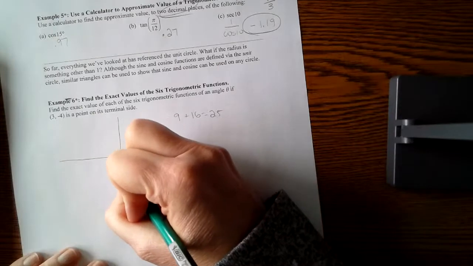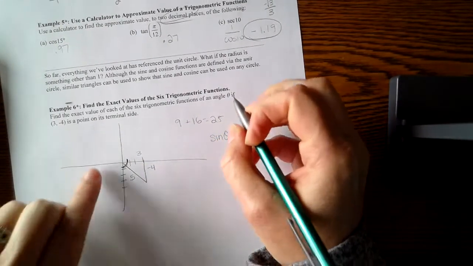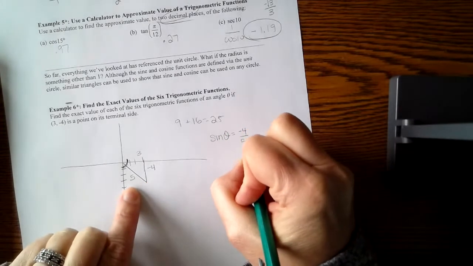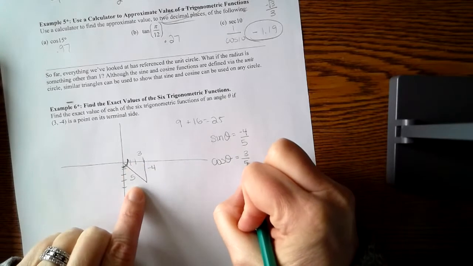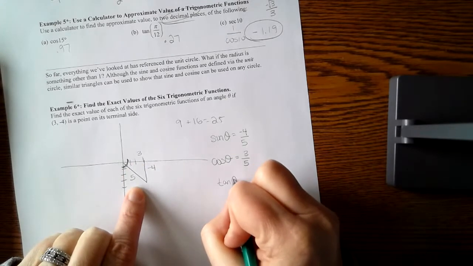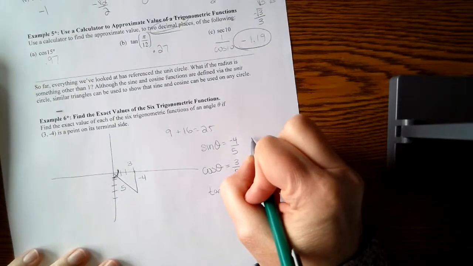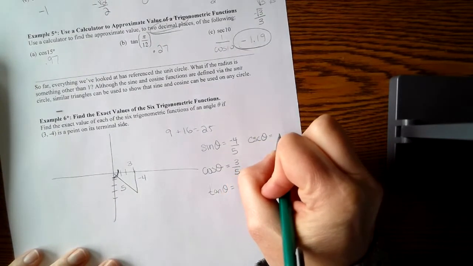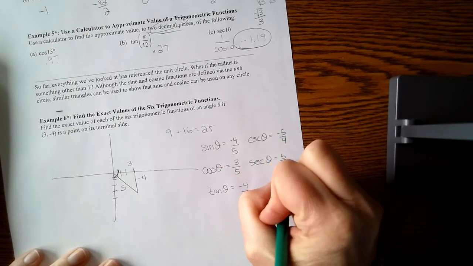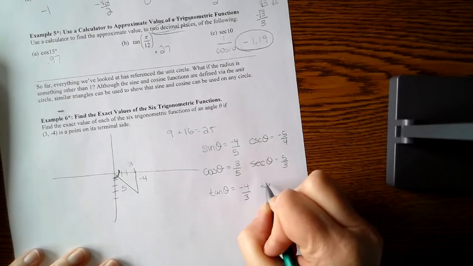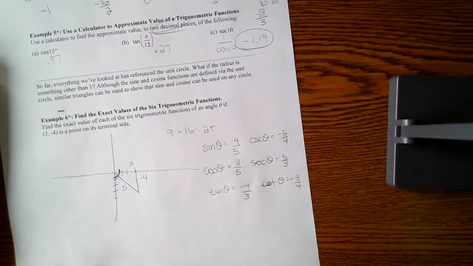Remember, this is the angle you're talking about, and you need your sine of theta, which would be the opposite over the hypotenuse, your cosine of theta, which is your adjacent over your hypotenuse, your tangent of theta, which is your opposite over your adjacent. And now we have to deal with our cosecant of theta, which is negative 5 over 4, our secant of theta, which is 5 over 3, and our cotangent of theta, which is negative 3 over 4. Good job.